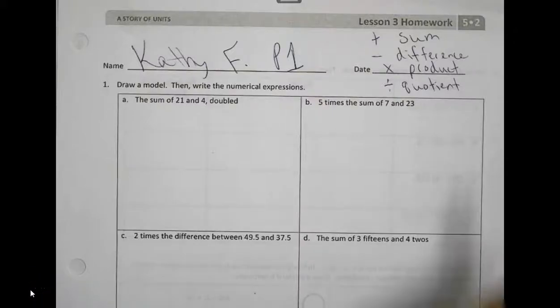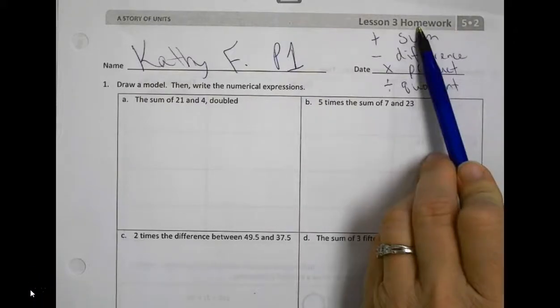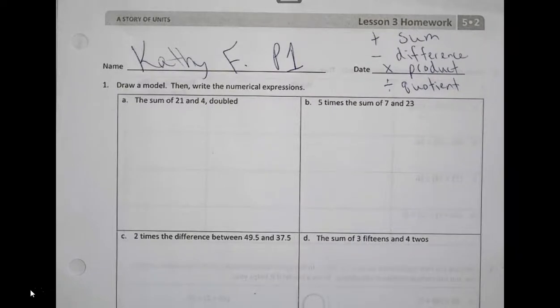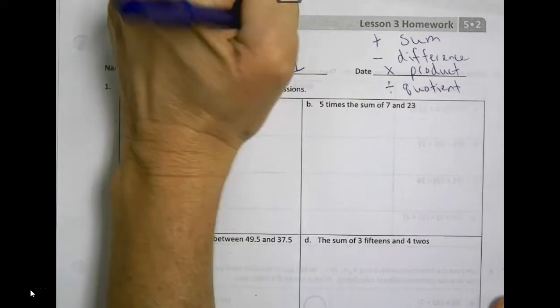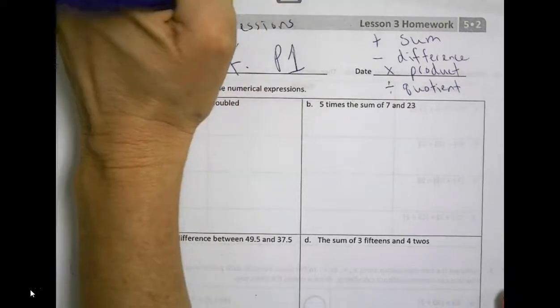Alright, this is the Module 2, Lesson 3 homework. We're going to be working with writing expressions and drawing models to help us understand them.